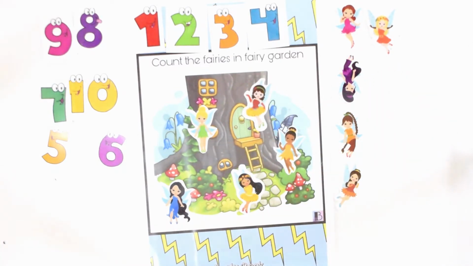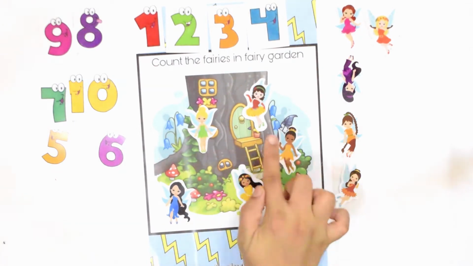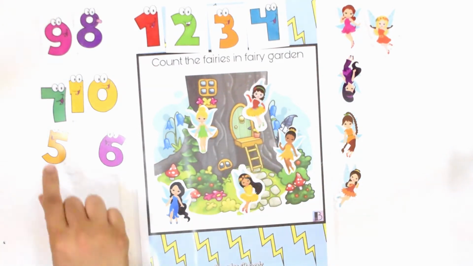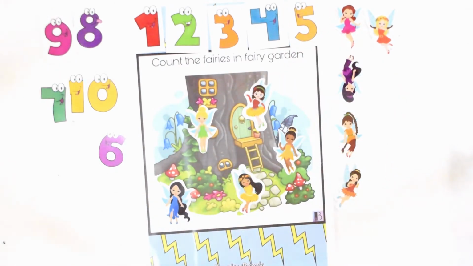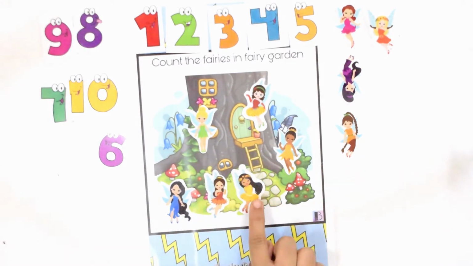Now can you count them? 1, 2, 3, 4 and 5. So it's 5. Again, can you place one more fairy in the fairy garden? Can you count them? 1, 2, 3, 4, 5 and 6. Can you find 6 and place it on the template here?